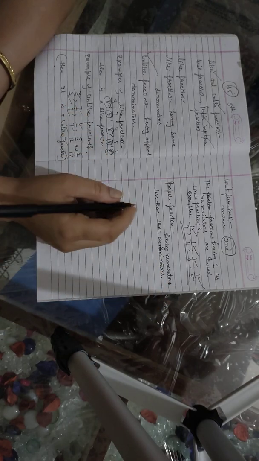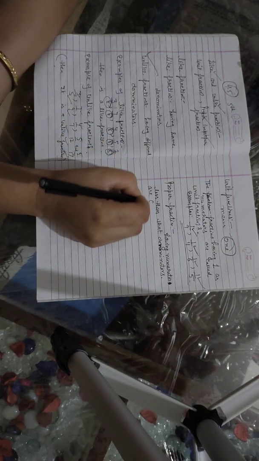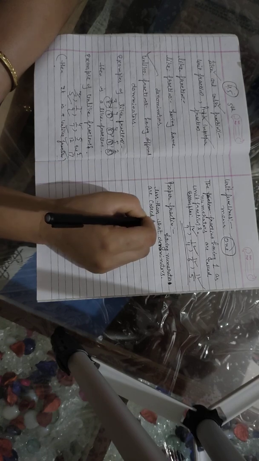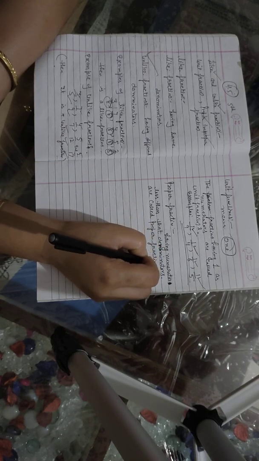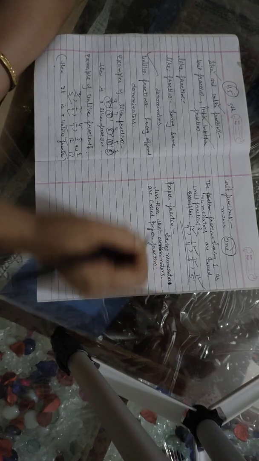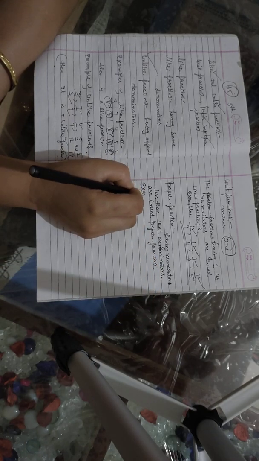Numerators less than the denominator are called proper fraction.